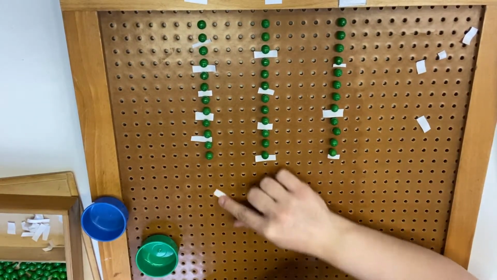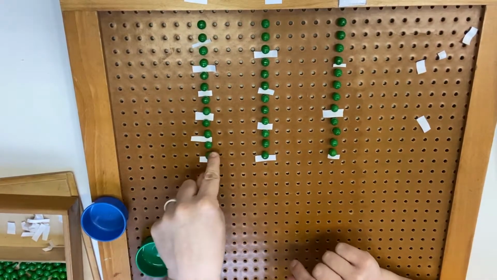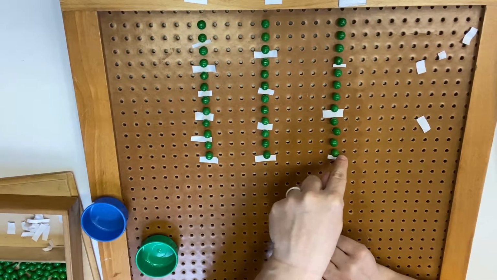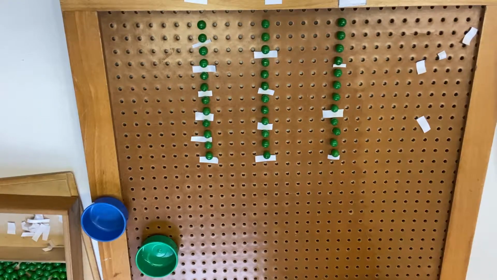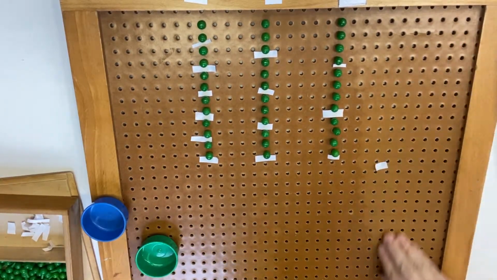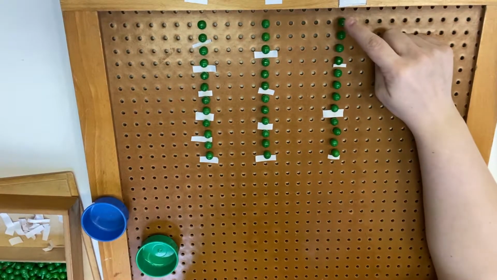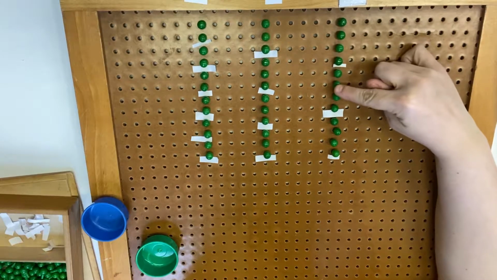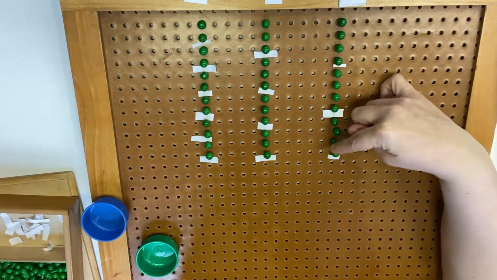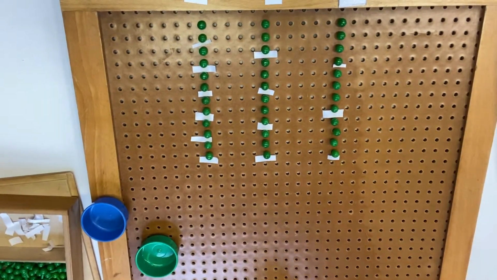Let's take a look now. Which one is our shortest? Whoa, look at that. Our lines are equal. So let's take a look at the number we made in these lines. 1, 2, 3, 4, 5, 6, 7, 8, 9, 10, 11, 12. We made the number 12 in each of these lines.